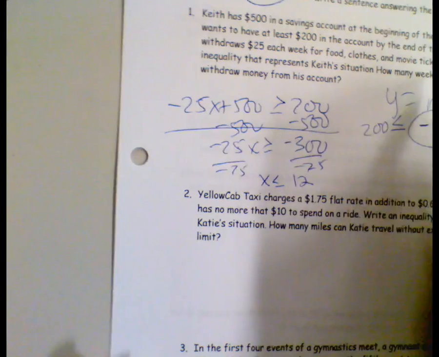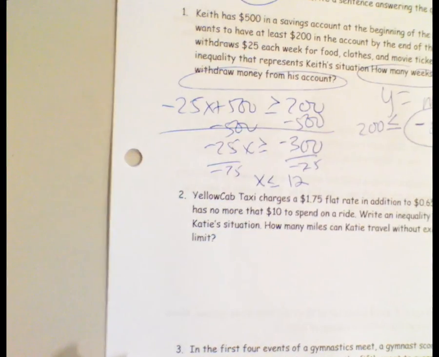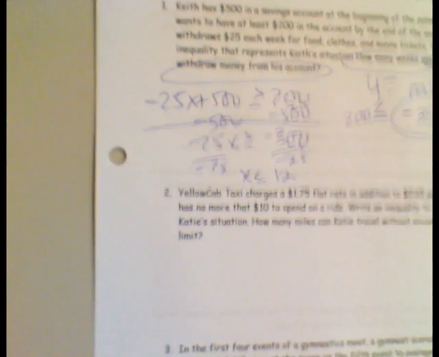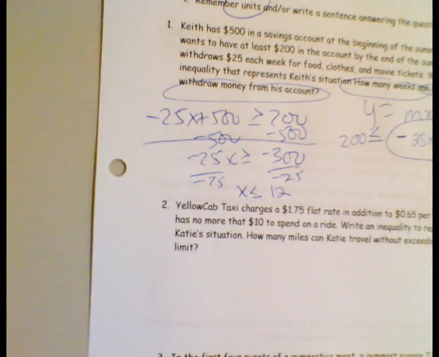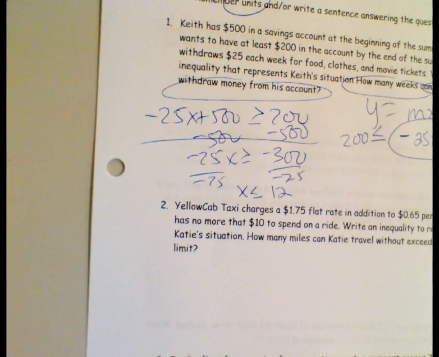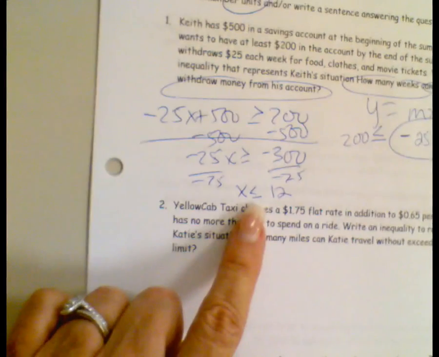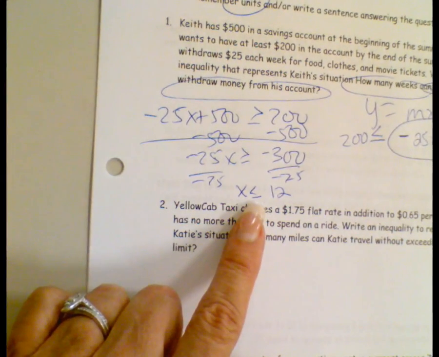How many weeks can Keith withdraw money from his account so that he still has at least $200? So what would you guys say in words? All right, so 12 weeks, if he withdrew $25 for 12 weeks, he would have $200. But if he does it for less than 12 weeks, then he would have more than $200. And that's good.